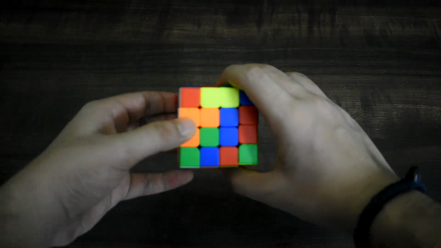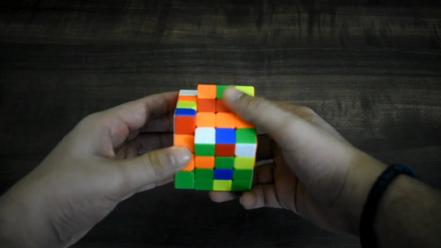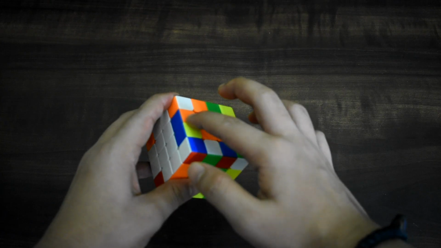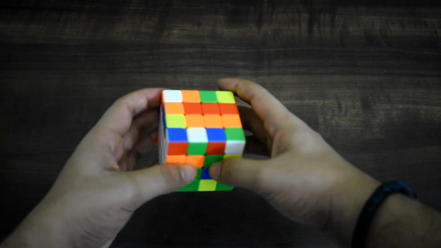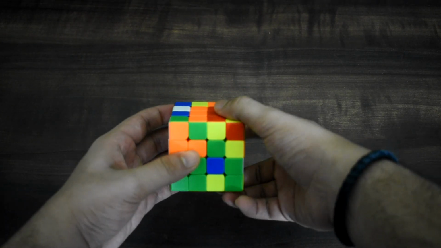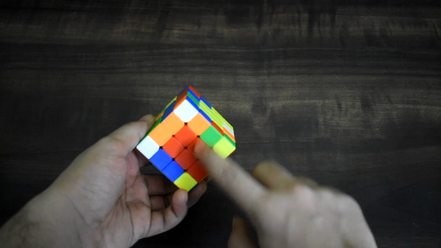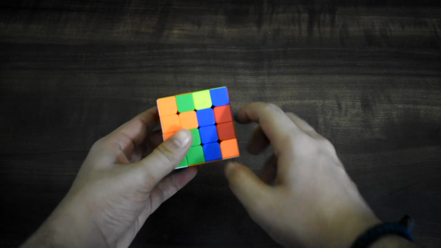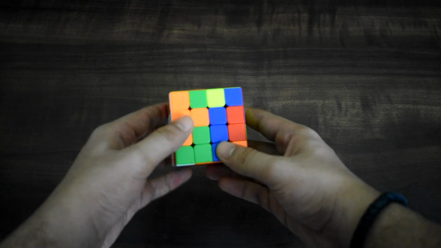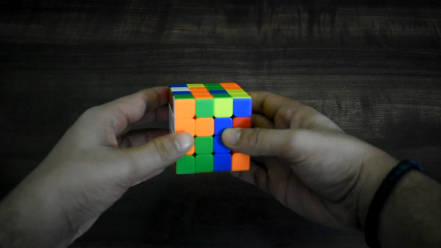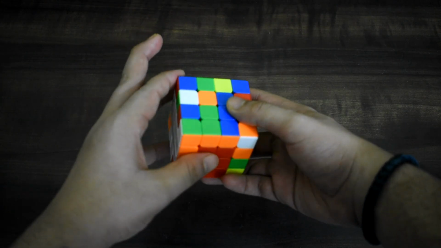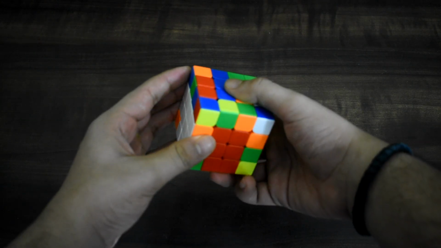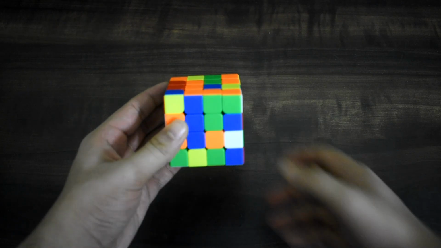So what I'll do is I'll just do a wide R2, which will just bring the spot over here as well, and then I can do U and then R2 prime, which will bring this red center down. And now I have this bar over here. First thing I'll do is I'll put it on the left hand side. So I'll just use this spot, so I'll bring it down, L and then U2, and then I can just do a wide R prime like that.